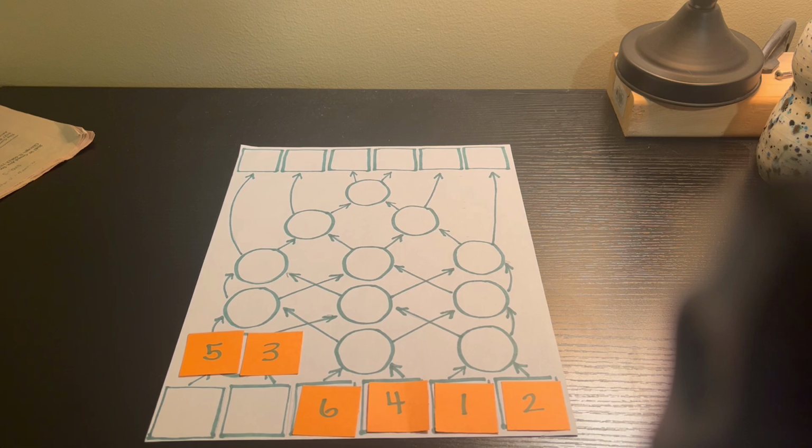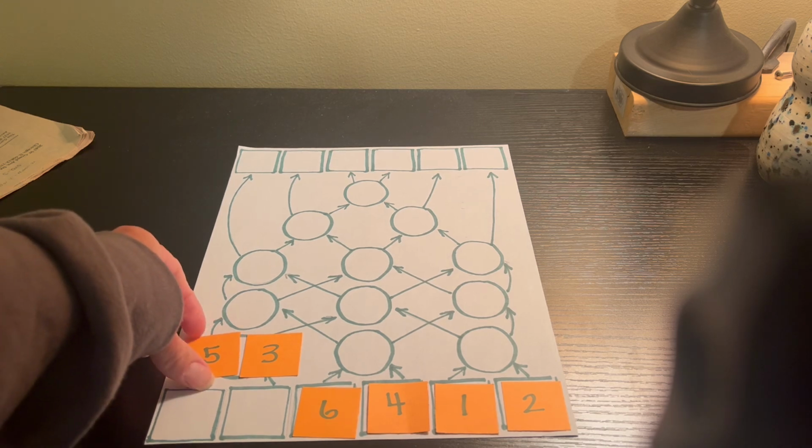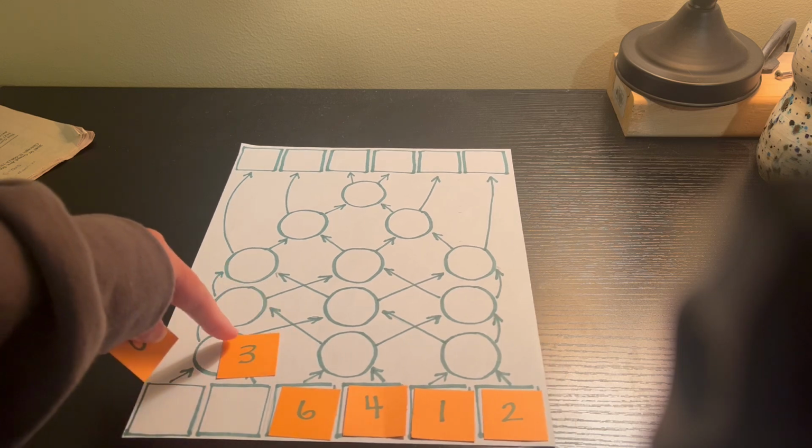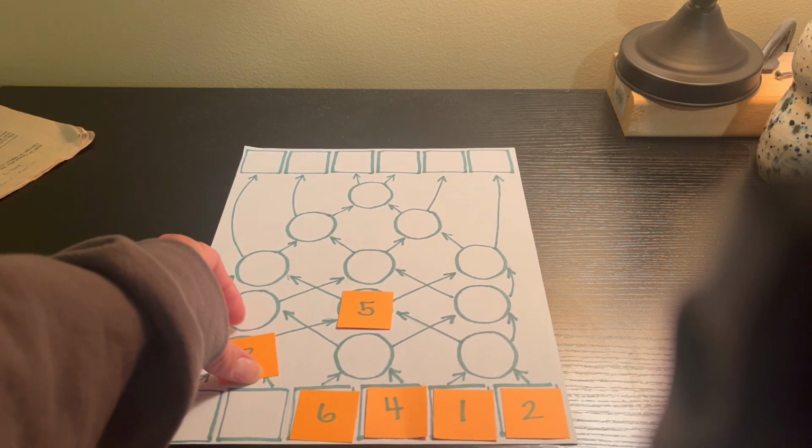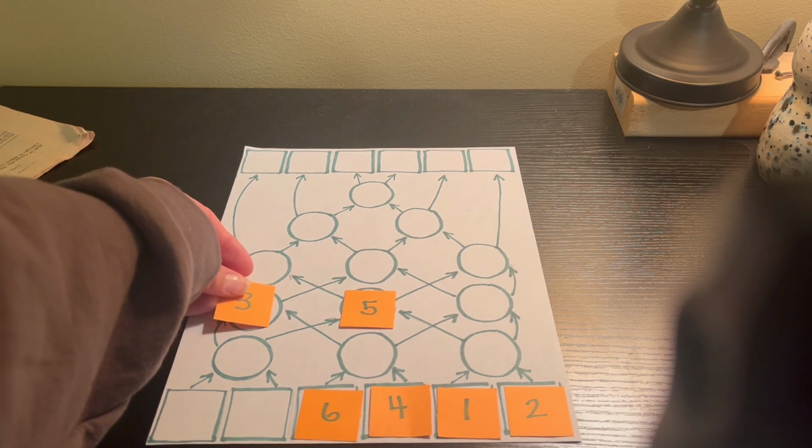Once we have 2 students within a circle, they're going to compare numbers. The smaller number is going to move to the left. The larger number is going to move to the right. So out of this circle, this guy is the larger one. It's going to follow its arrow to the right. The 3, the smaller number, is going to follow the arrow to the left.